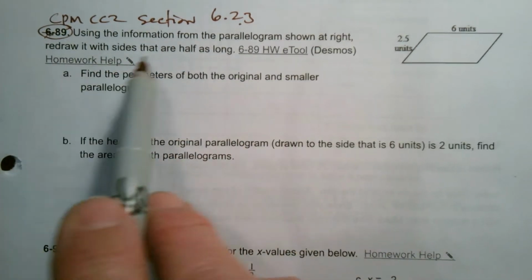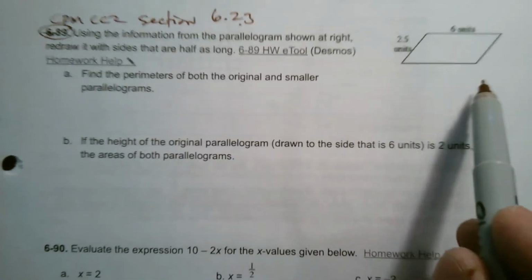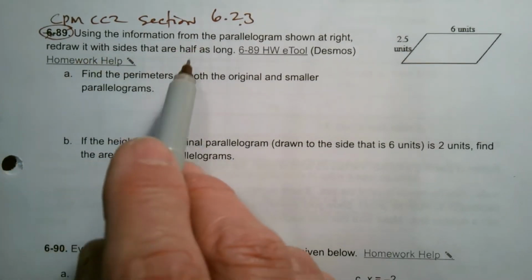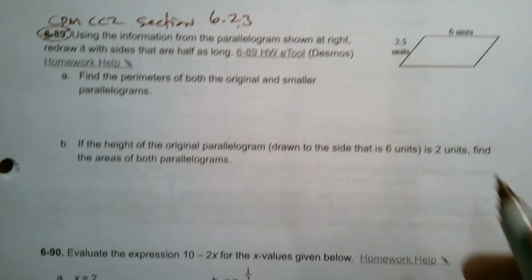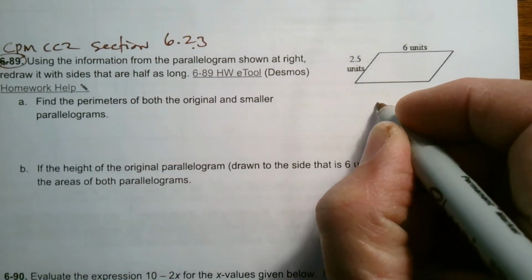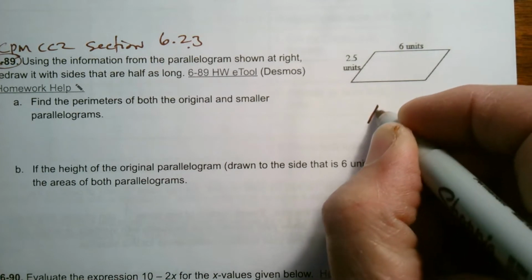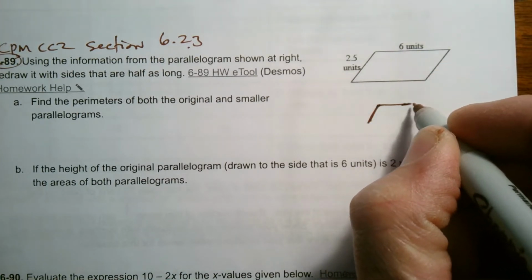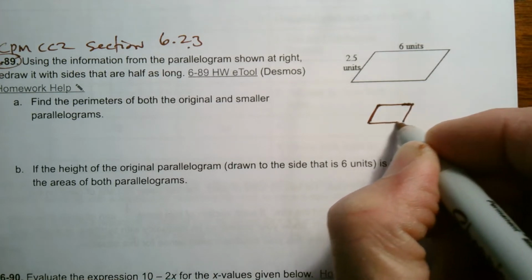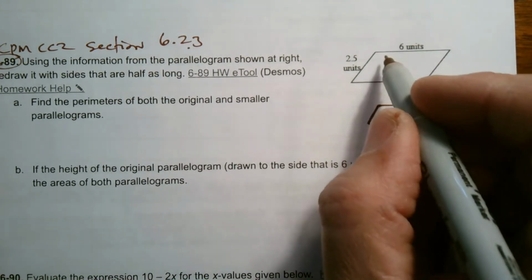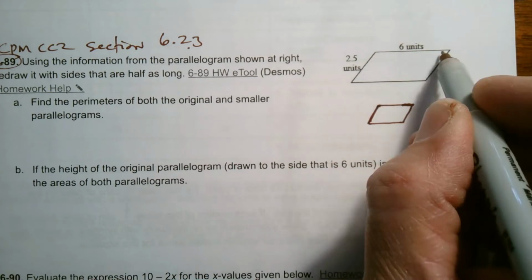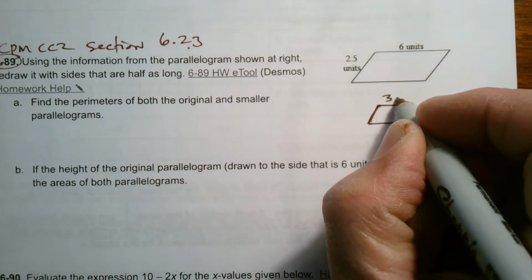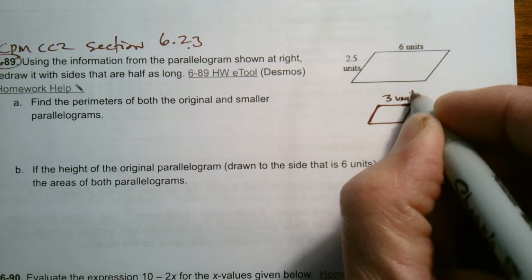So I'm going to first create a similar parallelogram, but specifically with sides that are half as long, right? So if I redraw this over here next to it, it's going to be smaller because each side is going to be half. I'm going to approximate what this one looks like. If I look at the top one, that's 6 units. Half of 6 is 3. So this would be 3 units on top.